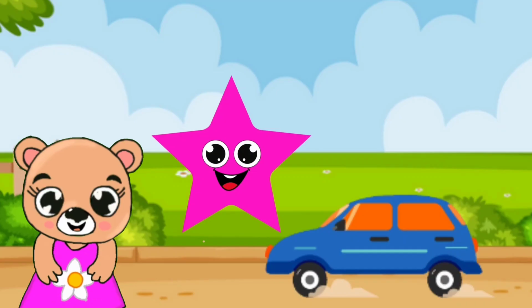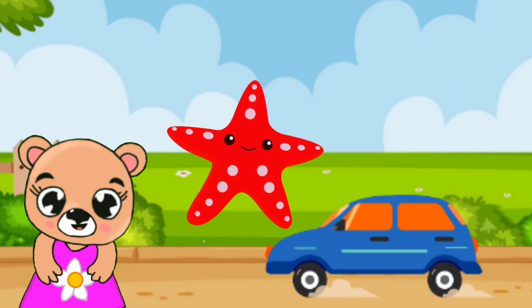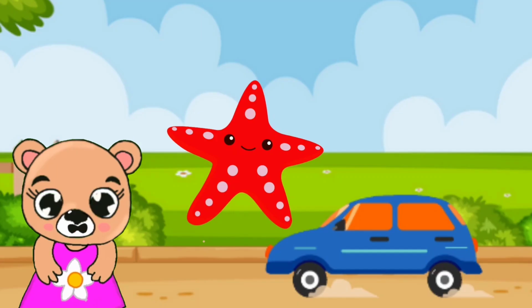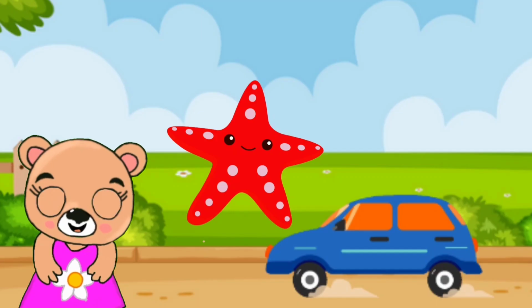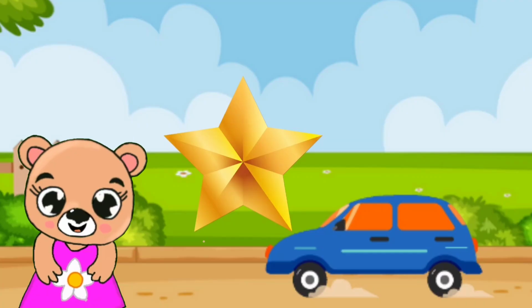Star. Starfish looks like a star. Star looks like a star shape.